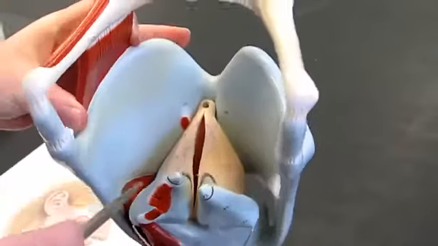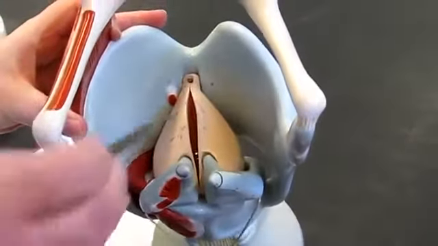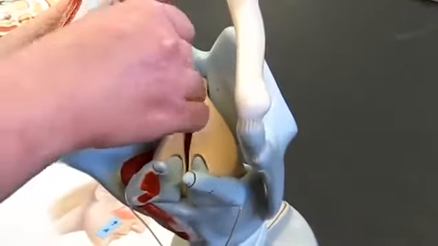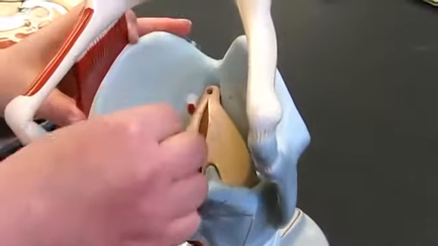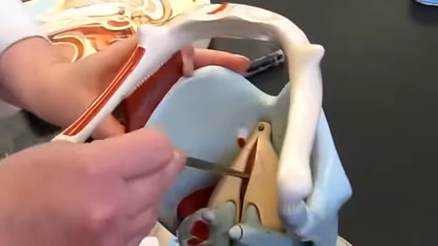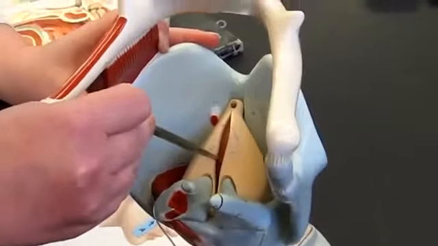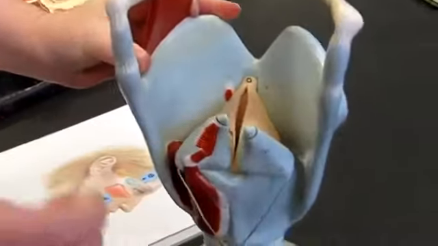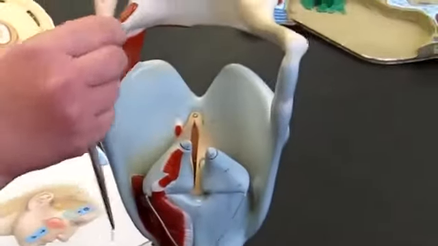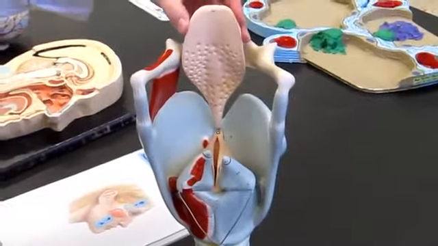Okay, and so if somebody was being intubated because they needed help with respiration, the tube that they would insert would go right here into the glottis to give access to the trachea, and that's why the person can't talk when they're intubated. Okay, now what's been broken off of this model is this structure that looks like a tongue, but it's not.